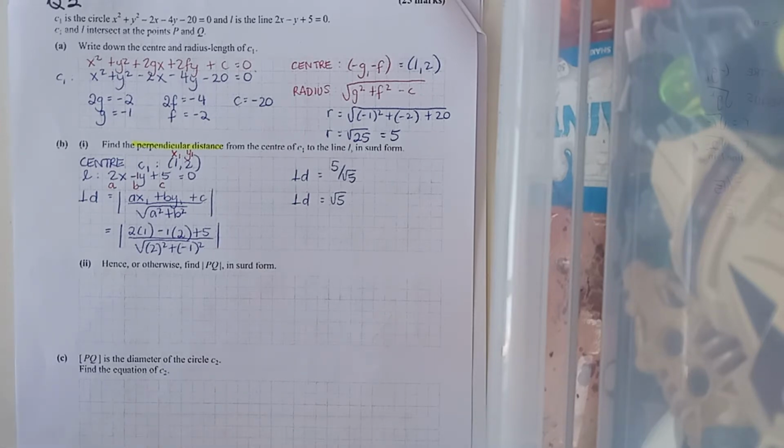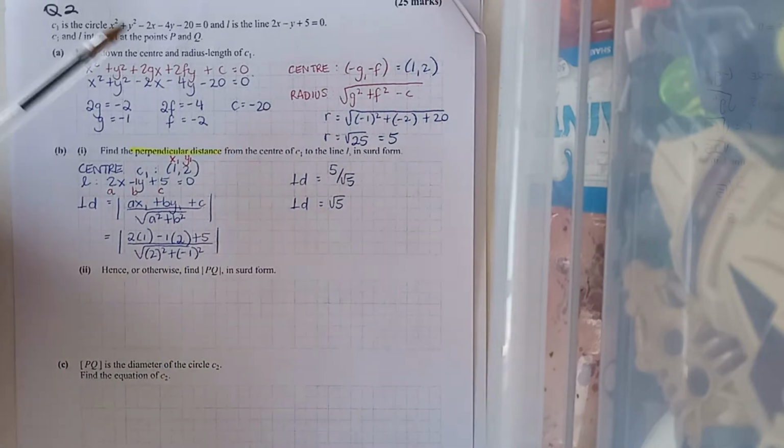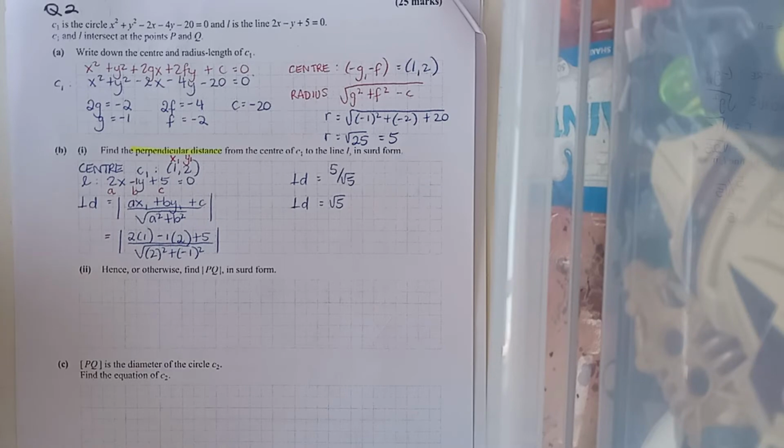Hence just meaning use the stuff that you have so far. Now, there's a couple of ways of doing this. P and Q, first of all, what are they again? Well, they're the intersection points of C1 and L. So I suppose you could go off and find the points of intersection, but that might be a bit more work than you need to do. So maybe what we could do instead is just draw a sketch and see where it takes us.